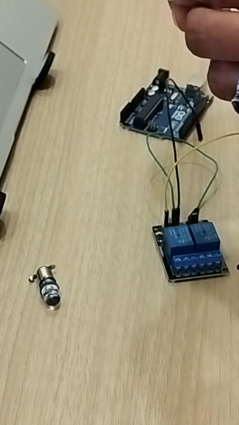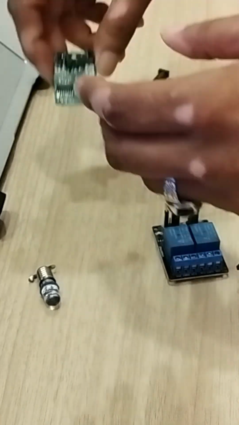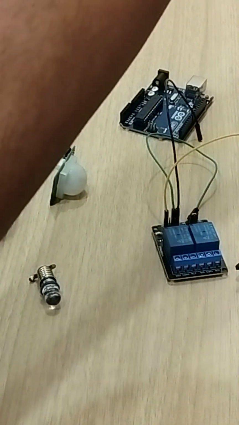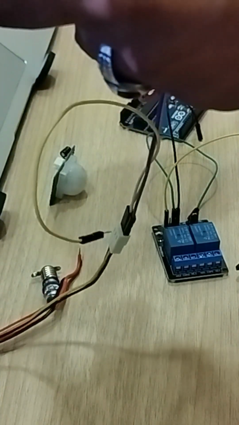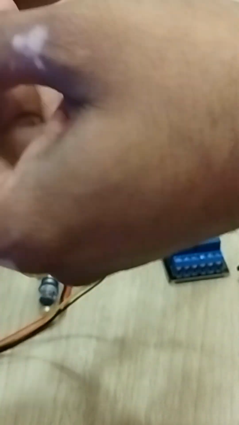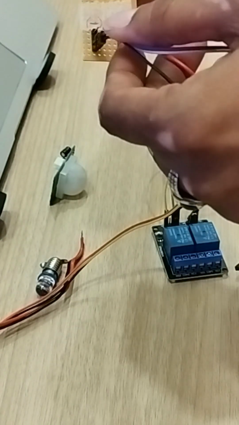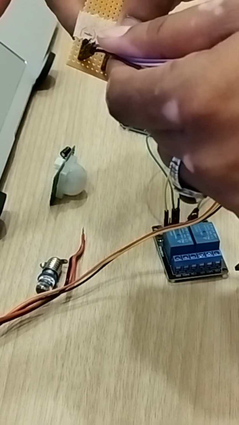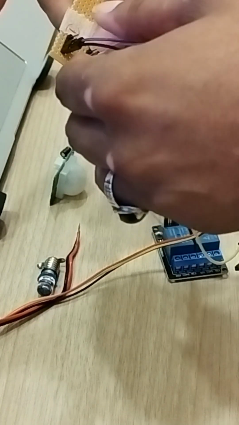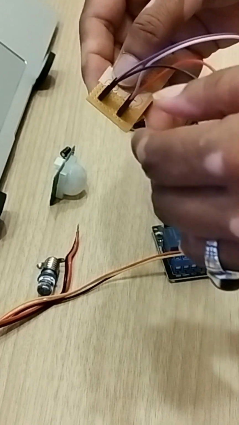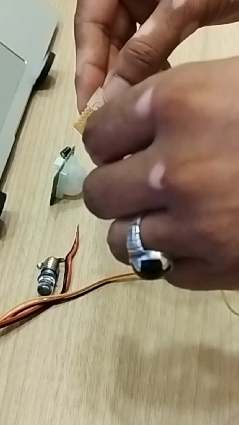Then I will connect my PIR sensor, which is the motion sensor. This is my PCB board for the positive and negative terminals. I just highlighted here: this will be my positive terminal from Arduino, and this is the negative terminal from Arduino.